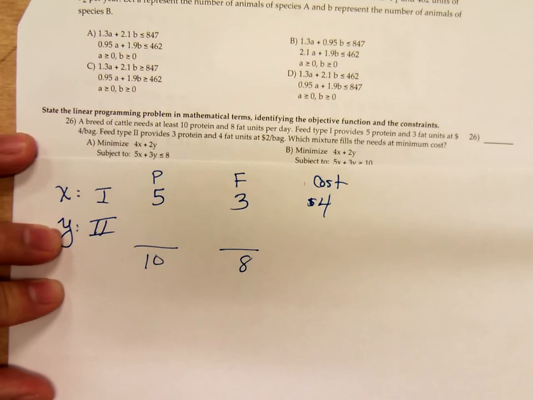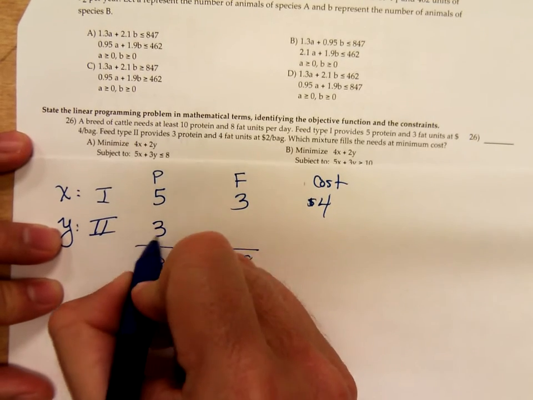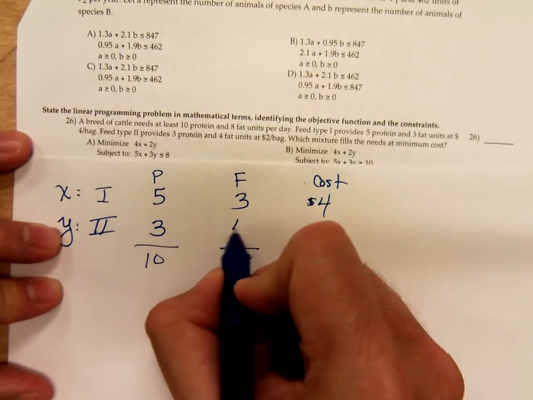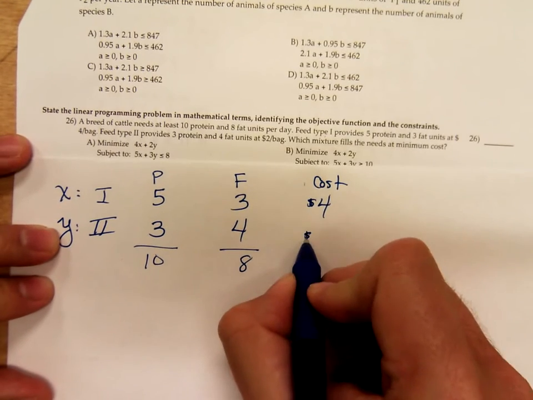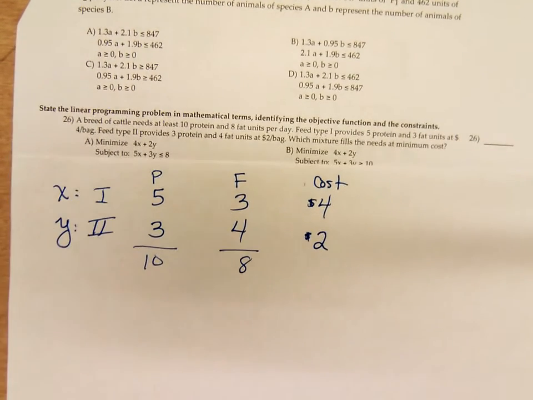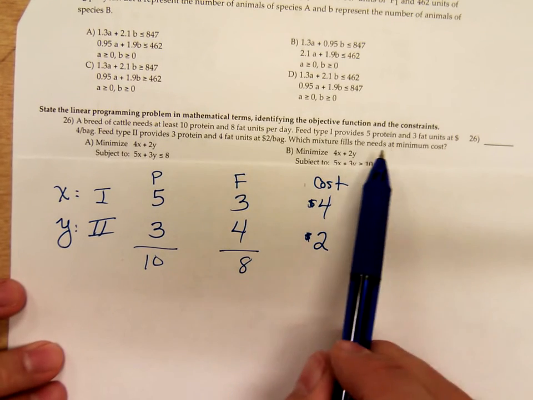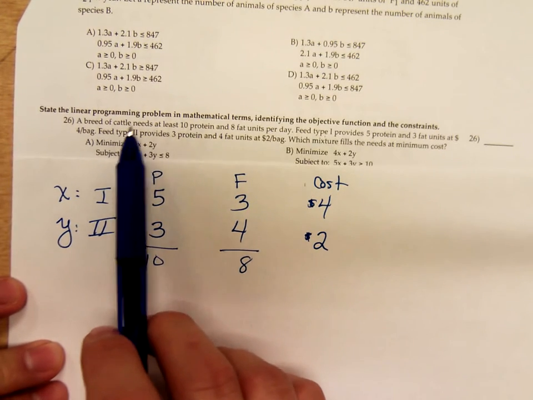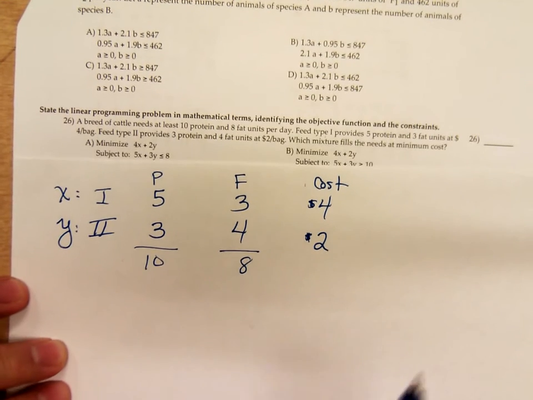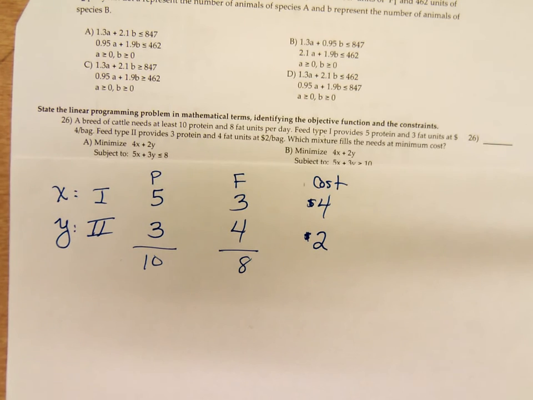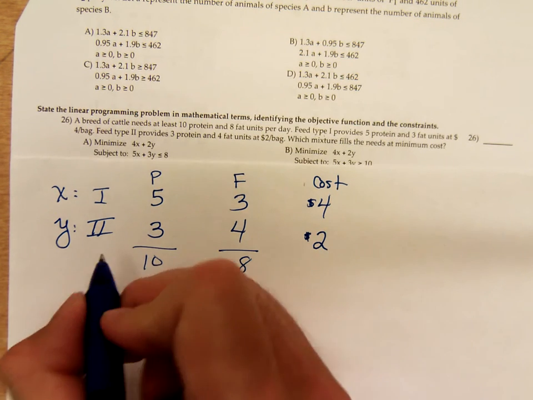Feed type 2 provides 3 protein, 4 fat, costs $2 a bag. Now we're told that the breeder cattle needs at least 10 protein. Now at least, would that be less than or equal to or greater than or equal to? Well, that would be greater than or equal.